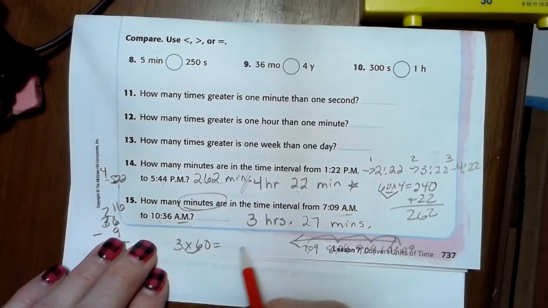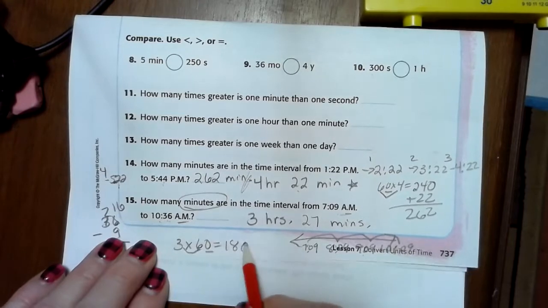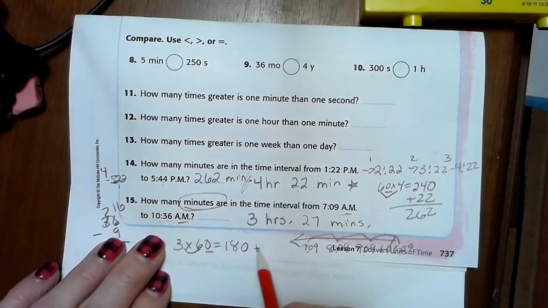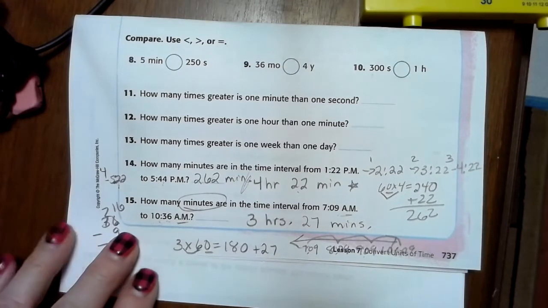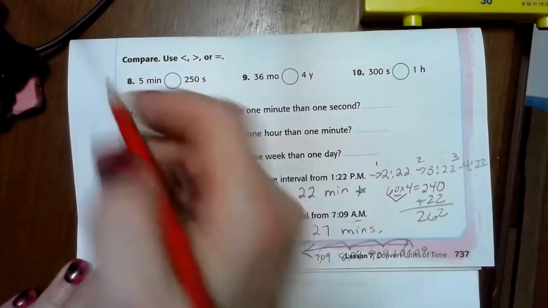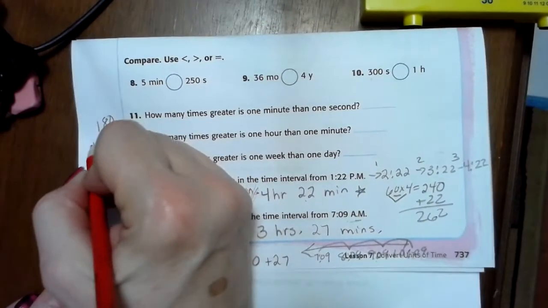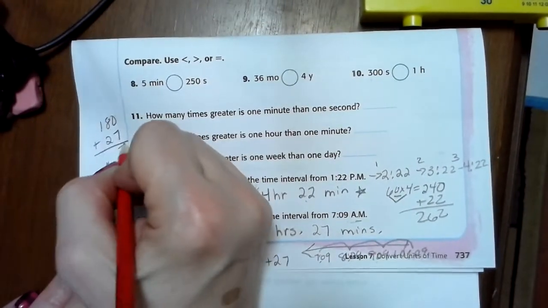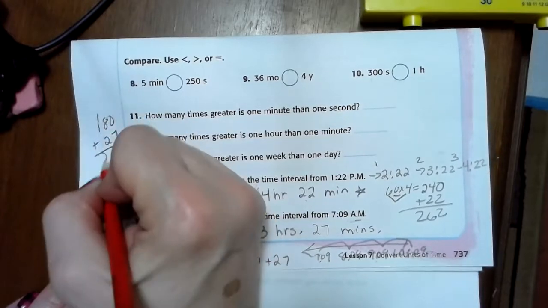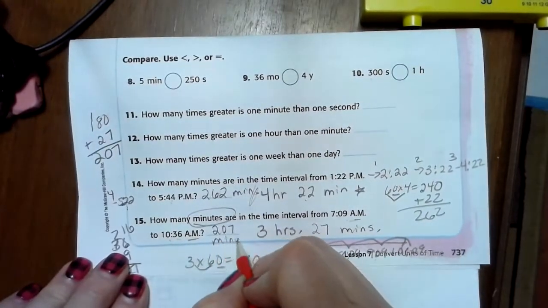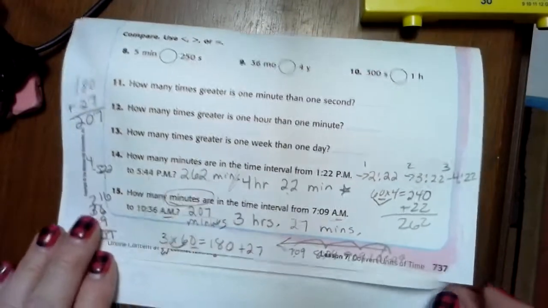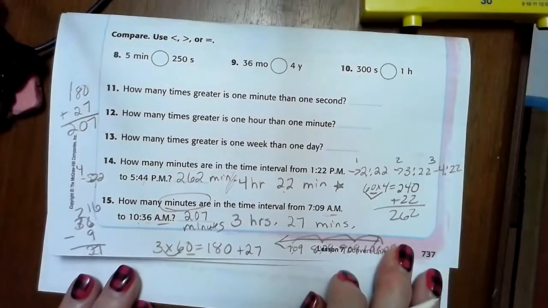That equals 3 times 6 is 18, 0, 0. 180 minutes plus 27 minutes. Oh, I'm going to have to write this up and down when I got to regroup. That makes it harder. So, again, 180 plus 27, 207 minutes. Okay? See how to do those?